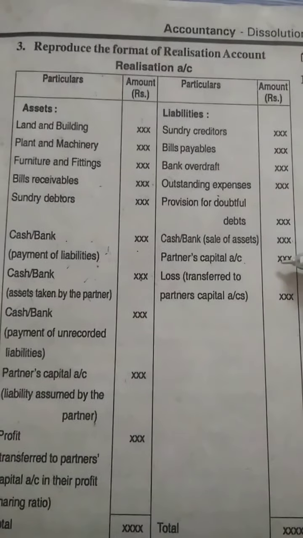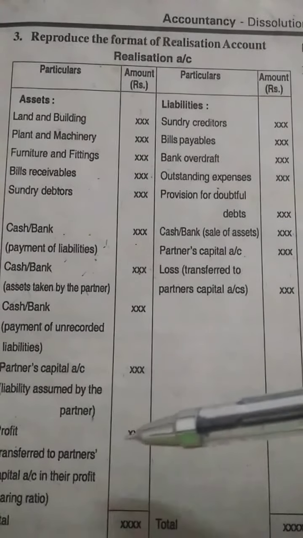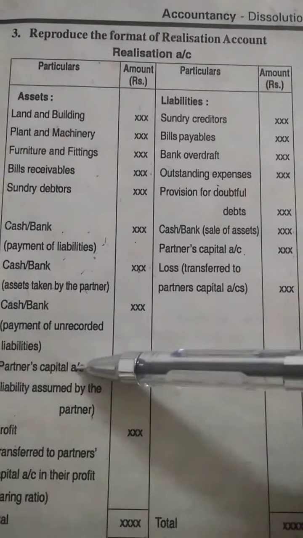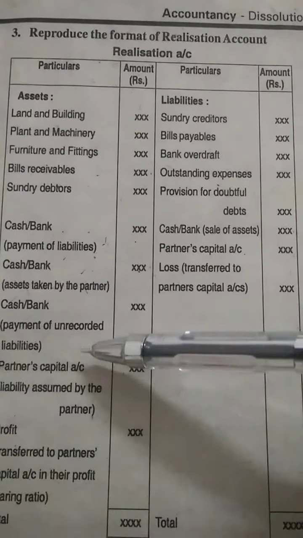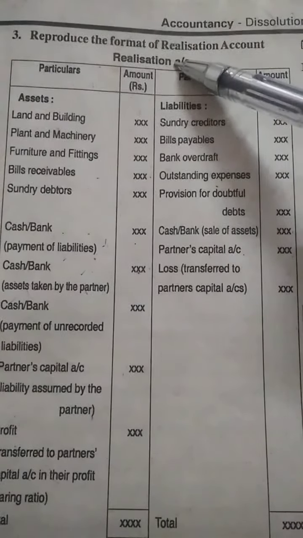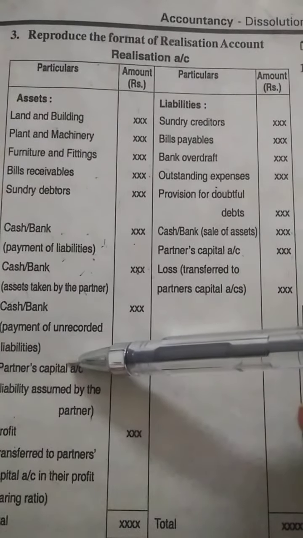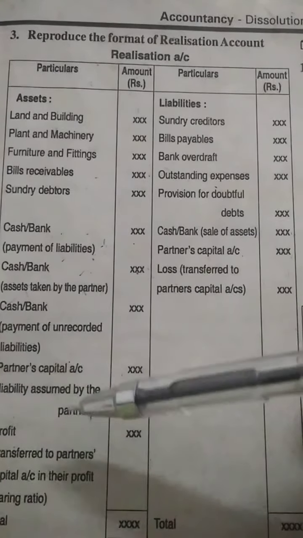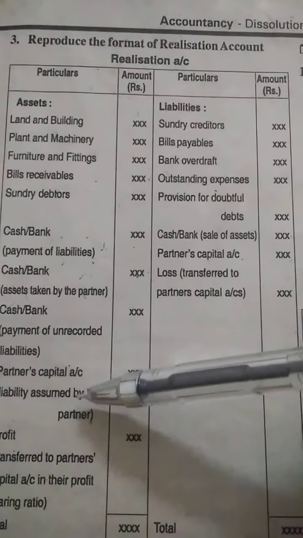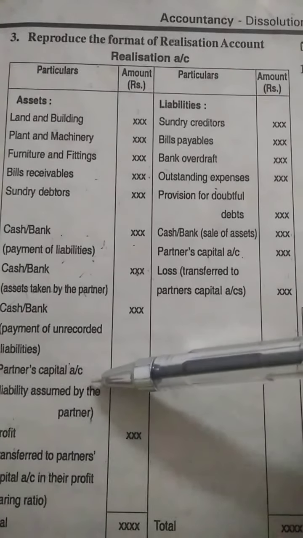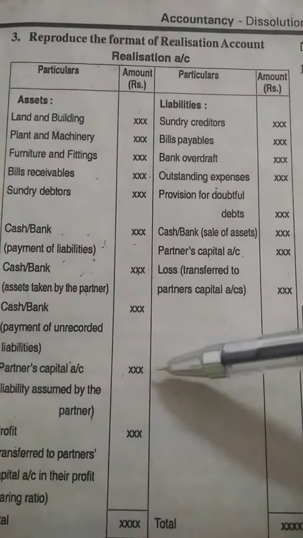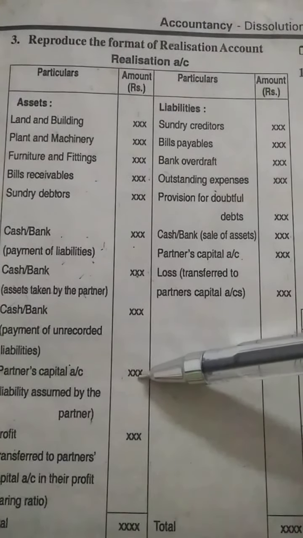In the same manner, sometimes liabilities will be paid off by one of the partners. So here the entry for payment of liability by the partner is realization account debtor to partner's capital account. Whichever liability is paid off by the partner, you can mention in brackets, and the amount at which he took over that liability, we can write in the outer column.